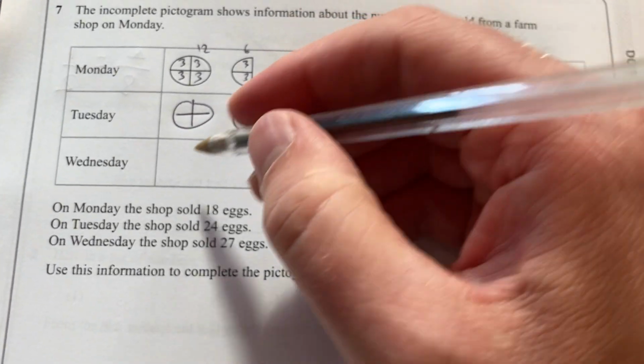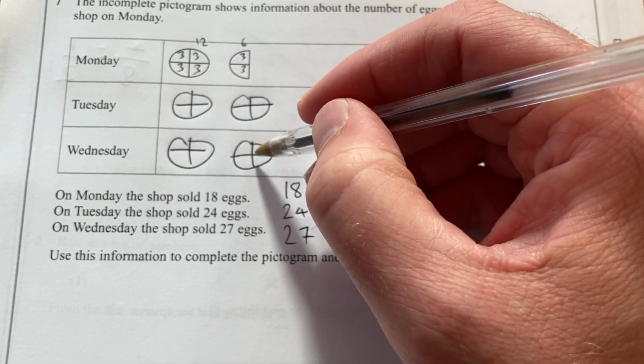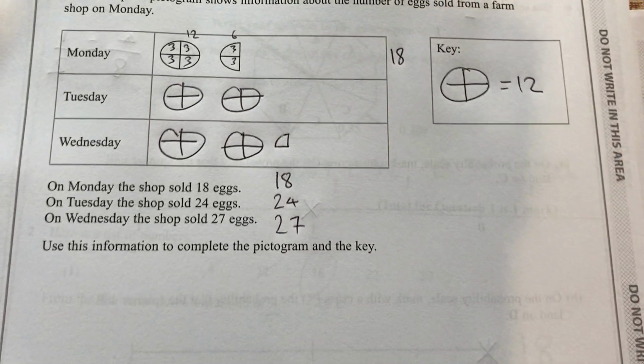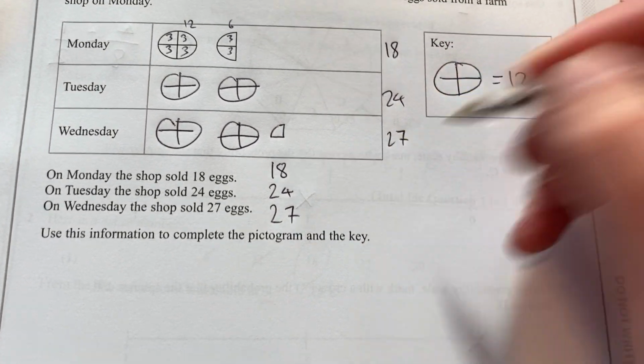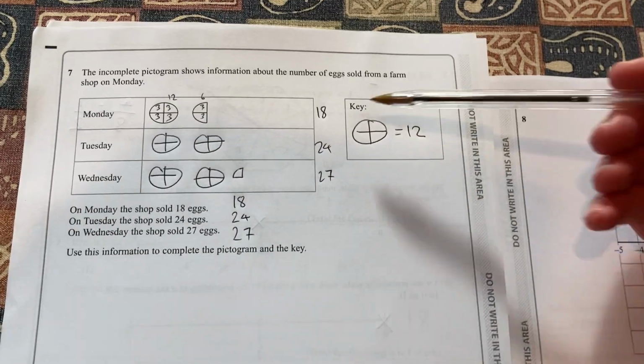Now Wednesday is more than 24, so as much as Tuesday gets 24, but then I need 3 more, and 3 is just the quarter of it. So that's 24, and that's 27. And that should get you a nice 4 marks, okay? But make sure you do the key.